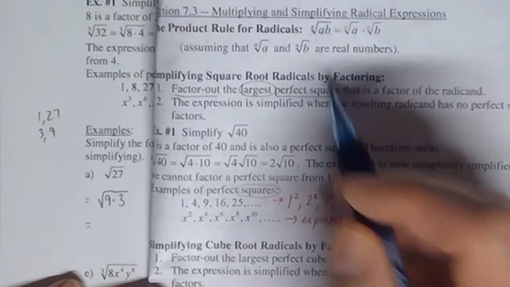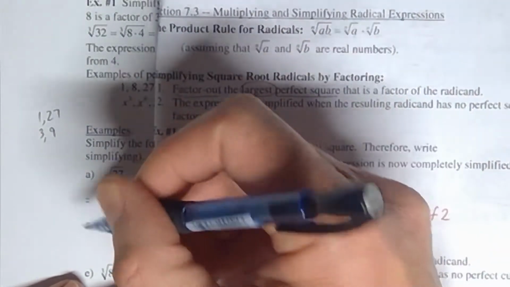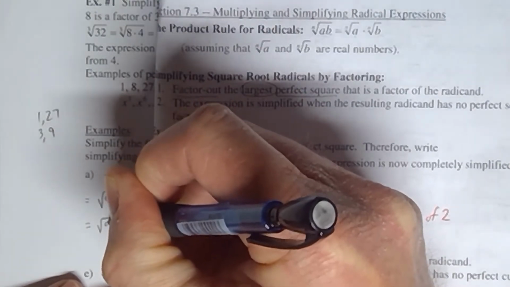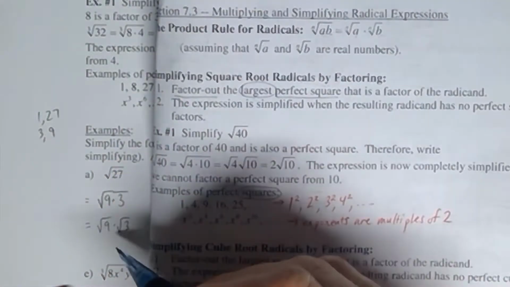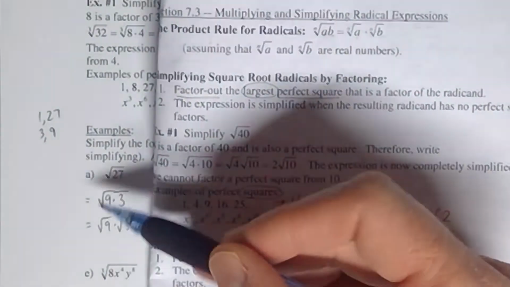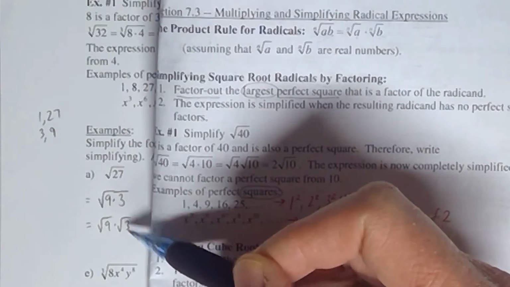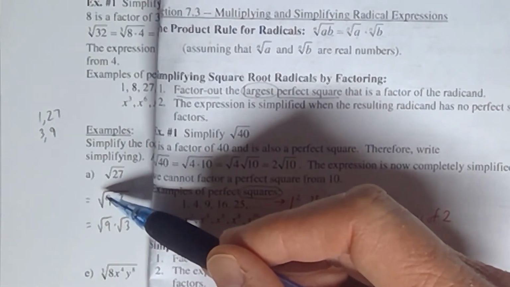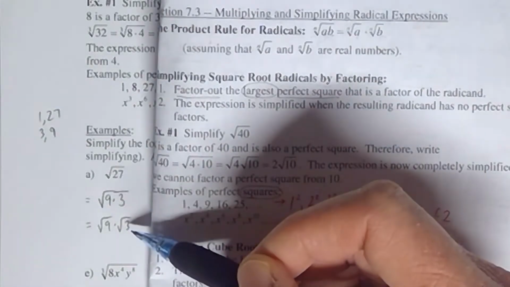Now what you do is you take that rule up here at the top of the page and you use it to split this up. Now when you split it up, you've got to realize that if this is a square root right here, these two are square roots as well. If this had been a cube root, which we'll see later, these would both be cube roots. But since it's a square root, so will these be.